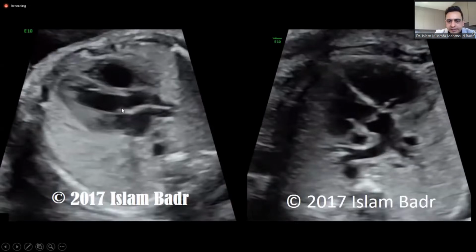This is a normal case. This is an abnormal case. This is a transposition of great artery case. Here you can see the left atrium, the left ventricle, and from the left ventricle, the aorta is coming. This is the aorta. How we can know the aorta is coming all through? No proximal branching. But can you see here in the abnormal case, this is the left ventricle.